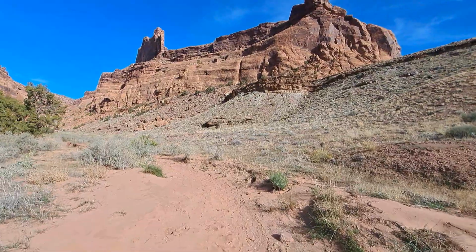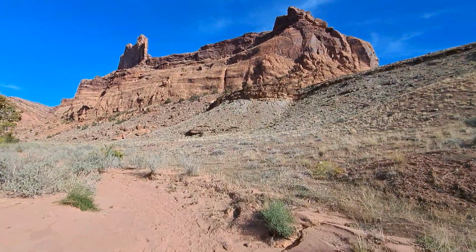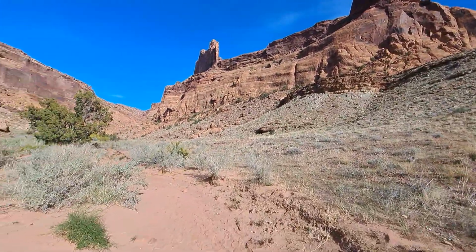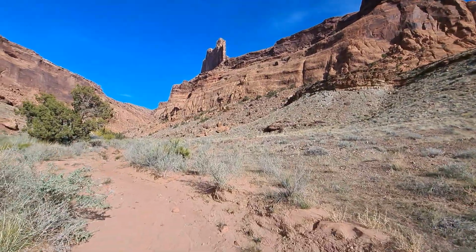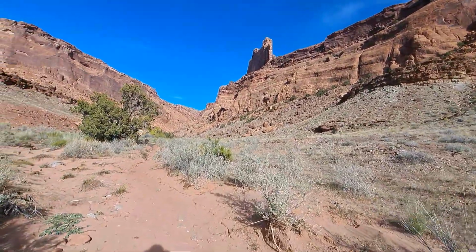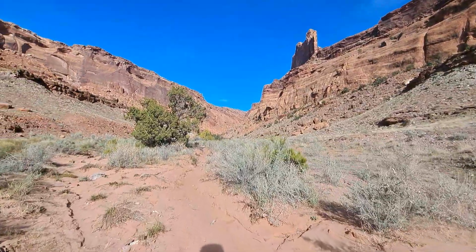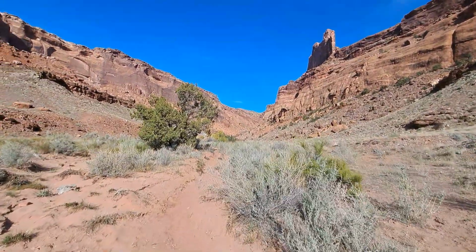2024. We're still at Island in the Sky District of Canyonlands National Park. We're specifically on what is called the Syncline Loop. I believe part of the reason why it's called that has to do with the fact that a lot of the trail itself is winding, and there's portions of it that goes uphill. So, may have something to do with the name.